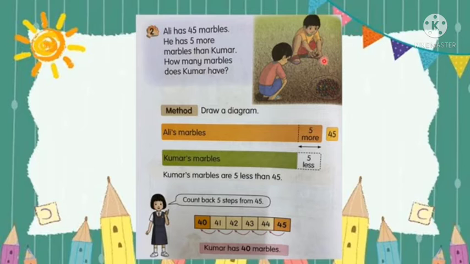Yes, Ali. So how can we solve the problems? How can we know how many marbles Kumar has? What we can do is we can draw a diagram. Lukis gambar rajah. So the first one, kita lukis dulu gambar rajah Ali's marbles. So this is Ali's marbles, 45. Remember, he has 5 more marbles than Kumar. This is 5 more.